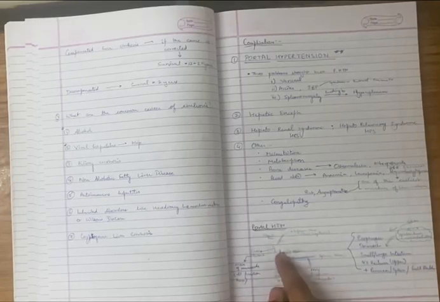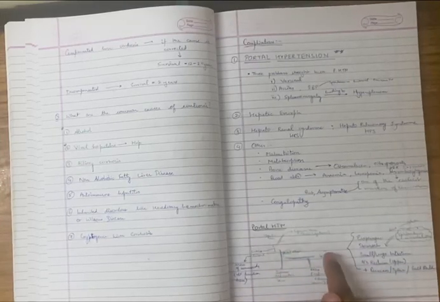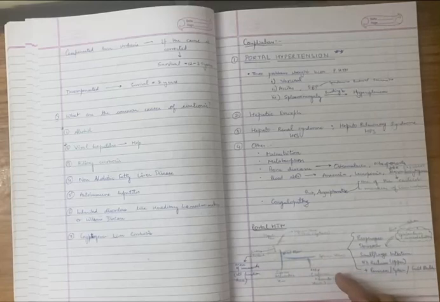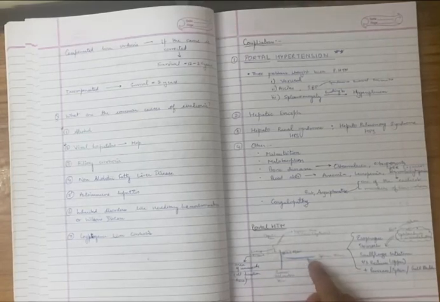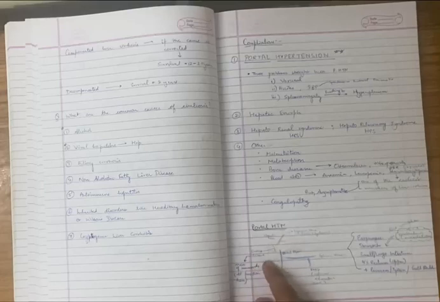The portal vein is getting its tributaries from the superior mesenteric vein and the splenic vein. The splenic vein has a tributary, the inferior mesenteric vein. The inferior mesenteric vein drains into the splenic vein, and the superior mesenteric vein and splenic vein drain into the portal vein. Liver tissue has an area of sinusoids, where all the functions happen.